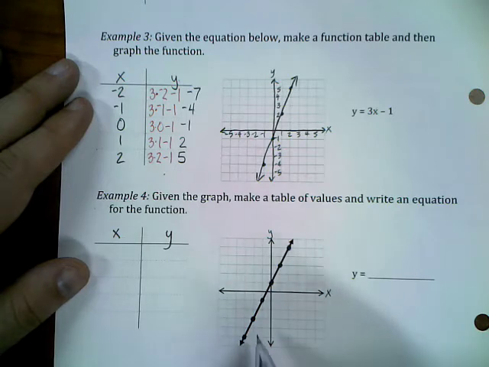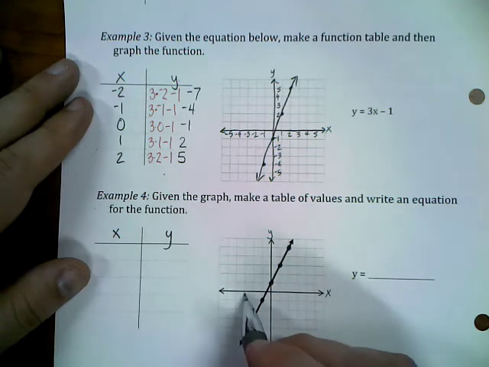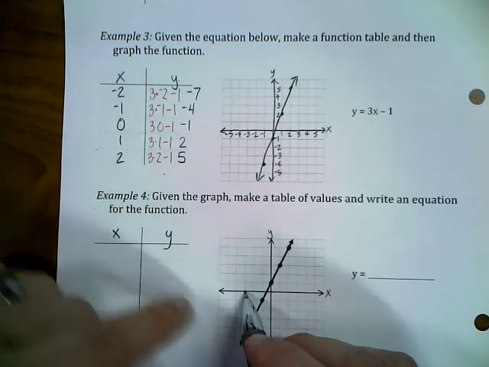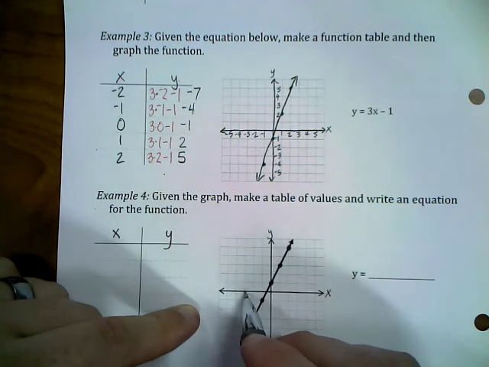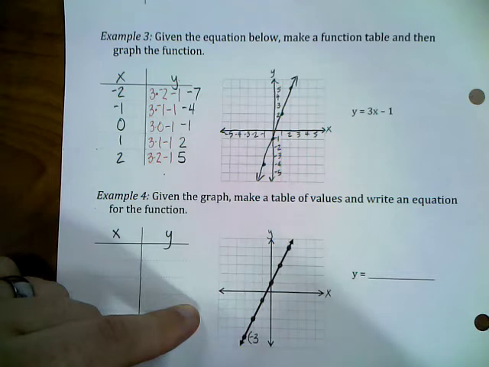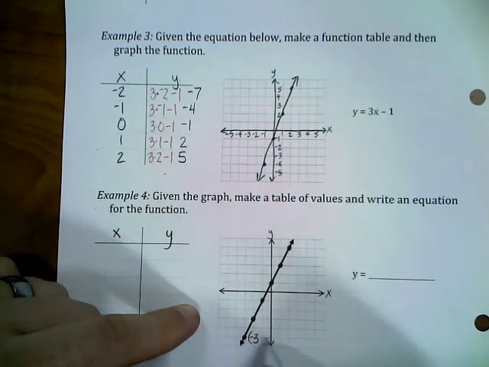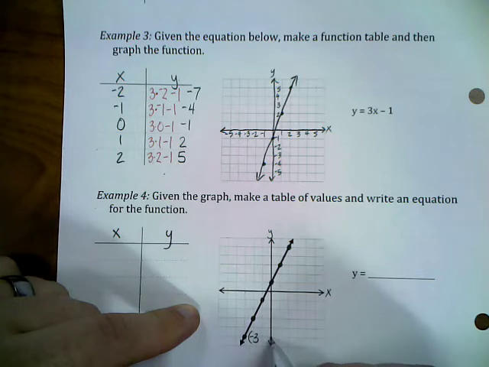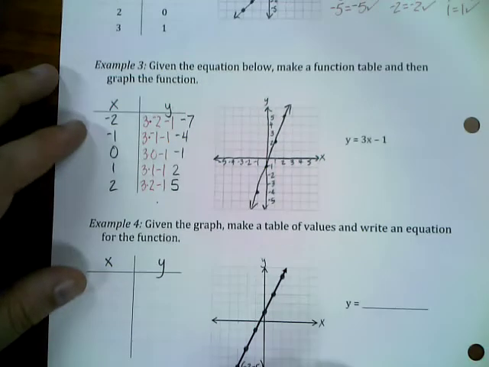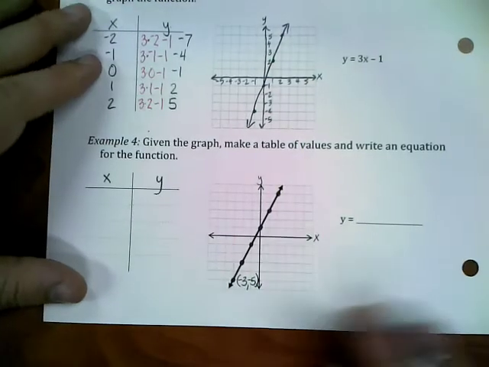So first of all, if I consider what are the coordinates of this point, well, this point lines up with -1, -2, -3 for my x value. And then down here would be -1, -2, -3, -4, -5 for my y value. Oops, sorry, my paper slipped there.